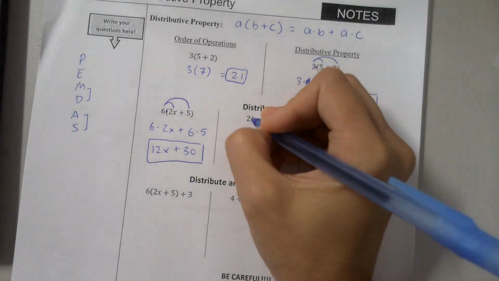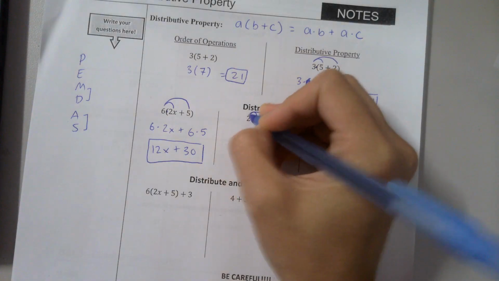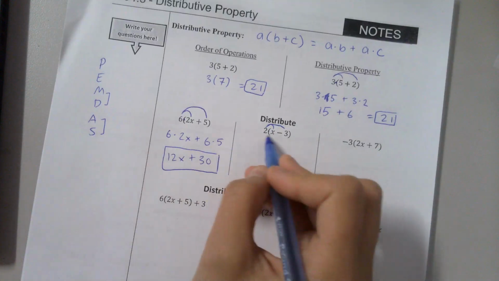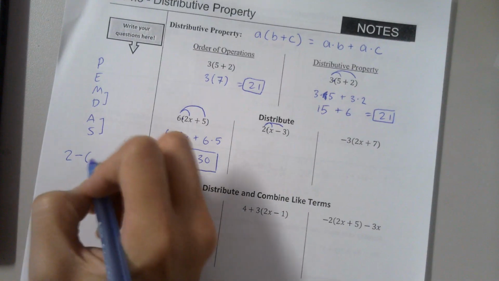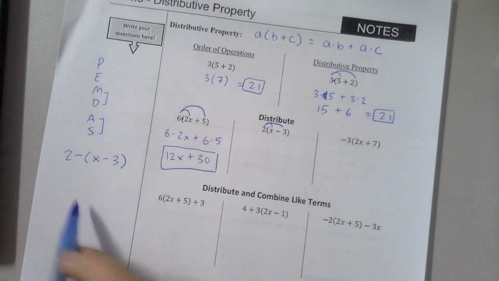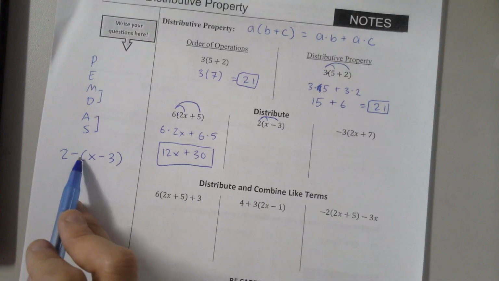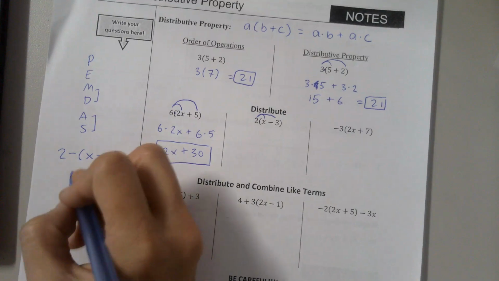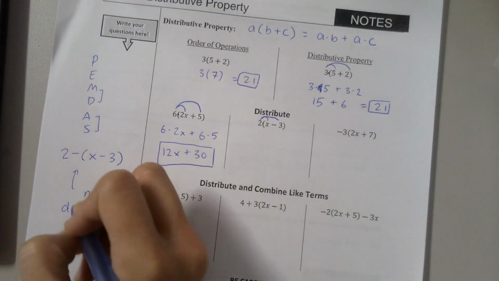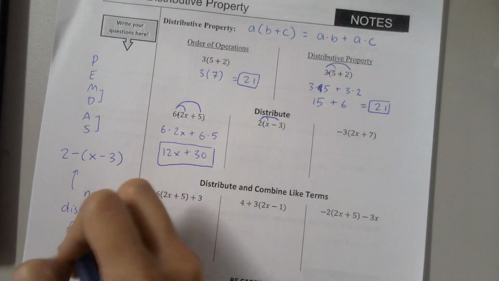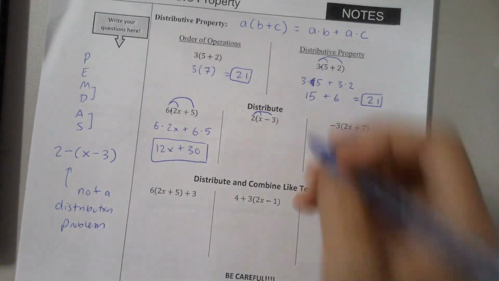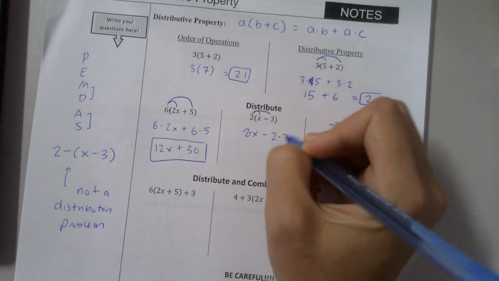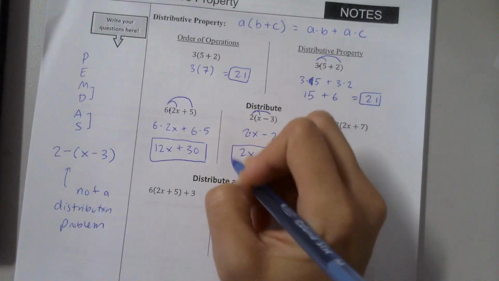Right here, remember we have 2, if it's right next to it. Something I want to note is this is different, right? Let's do this over here. If I had 2x minus (x minus 3), this wouldn't be multiplication, this would be a subtraction. So you want to be sort of careful. Since it's right next to it, we know that we're distributing. This is not distributing. Not a distribution problem. Okay, so we have 2x minus 2 times x minus 2 times 3, so 2x minus 6, and that's it.